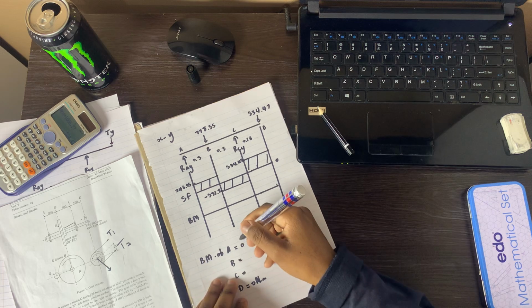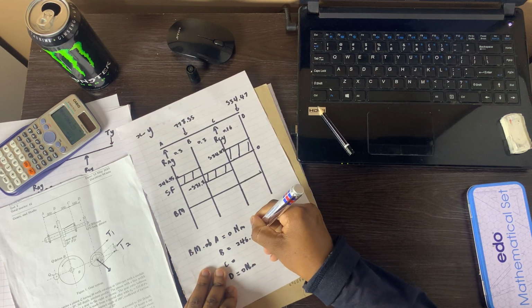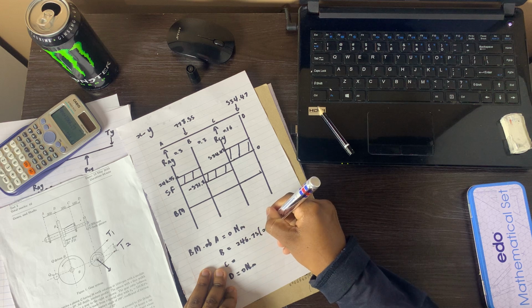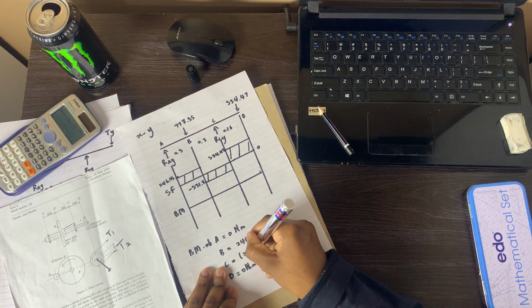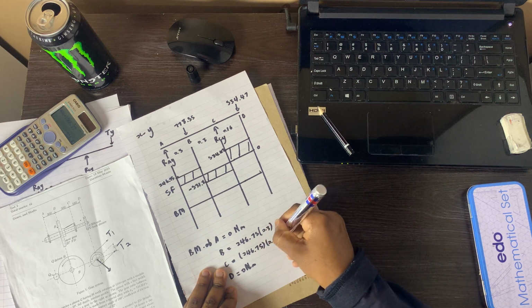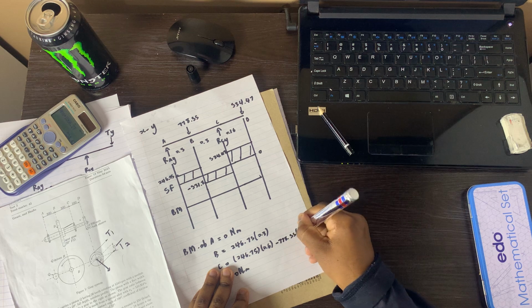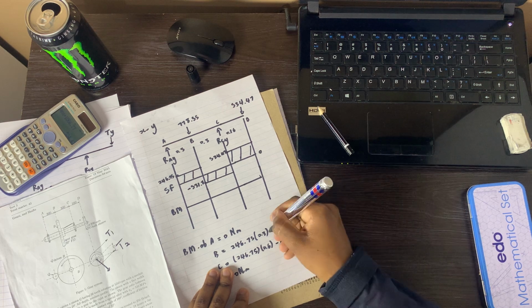And then the bending moment at B is going to be 246.75 multiplied by 0.3. Then 246.75 multiplied by 0.6 minus 778.55 multiplied by 0.3.